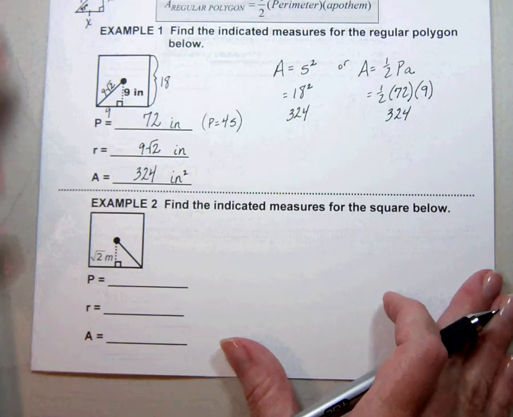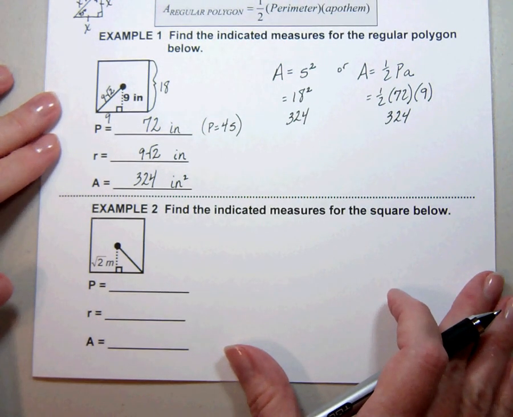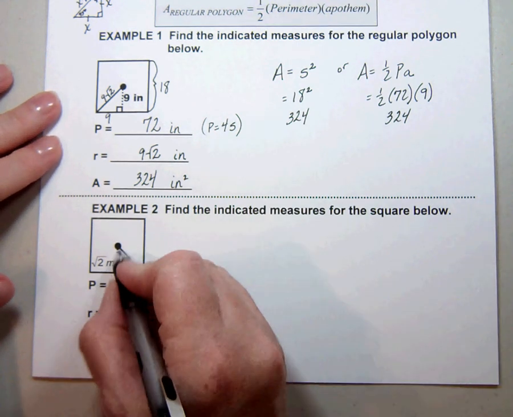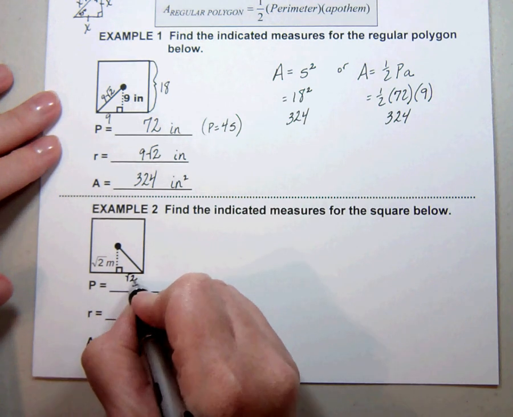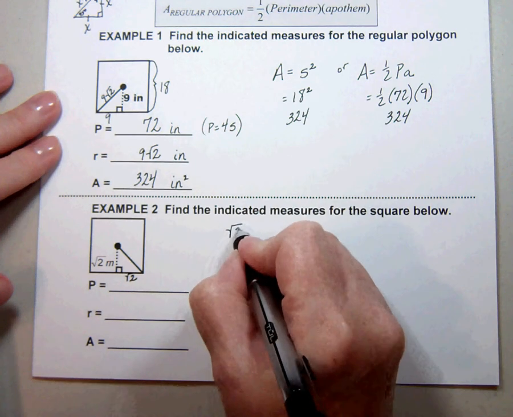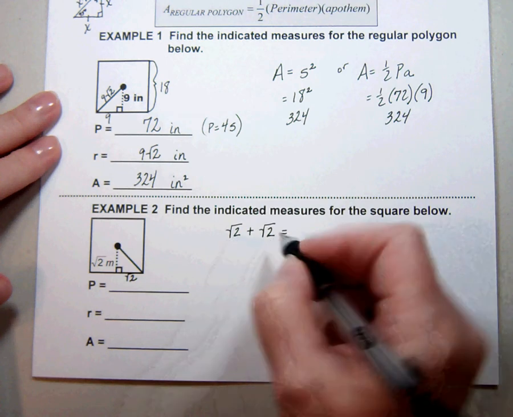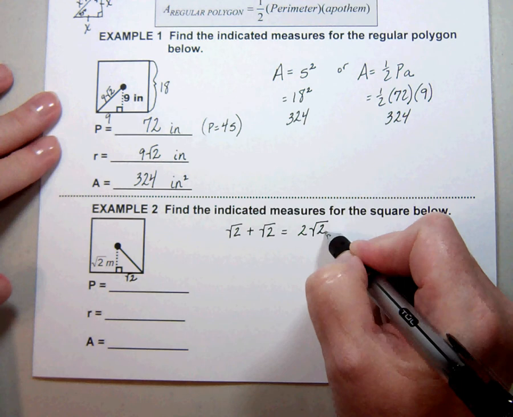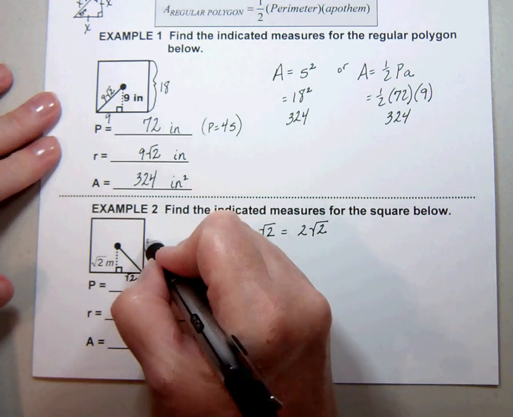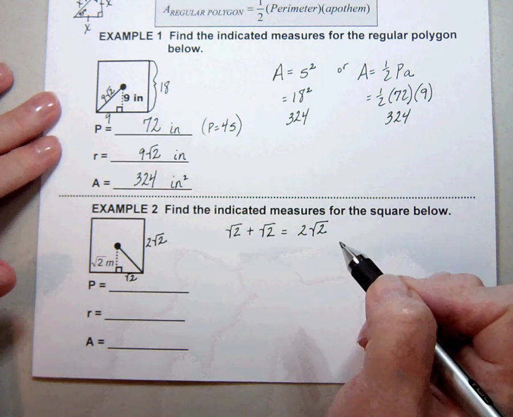Example 2. Find the indicated measures of the square below. Again, this one's giving us the apothem, and the apothem is the square root of 2. So if the apothem is the square root of 2, so is half of a side. And if half of a side is the square root of 2, think of taking the square root of 2 and adding another square root of 2. That would mean you have 2 square root of 2. So that really is each side length. I think I'll label that. 2 times the square root of 2 would be each side of your square.